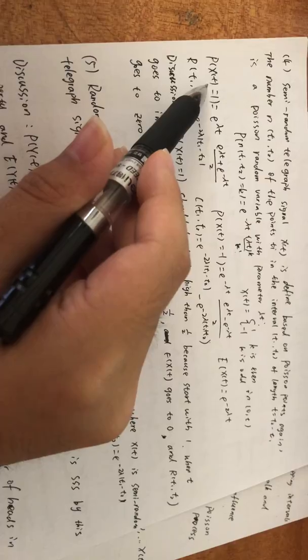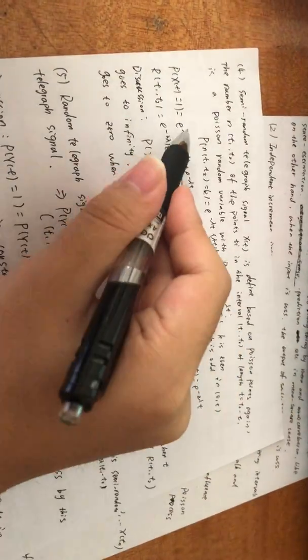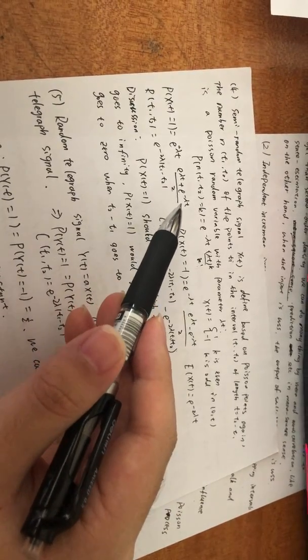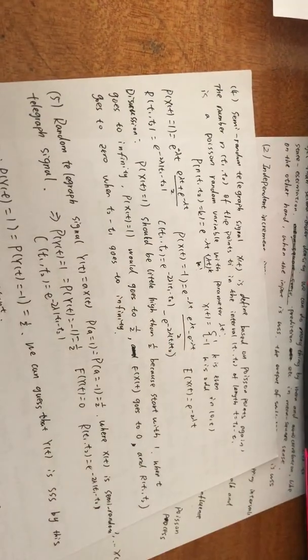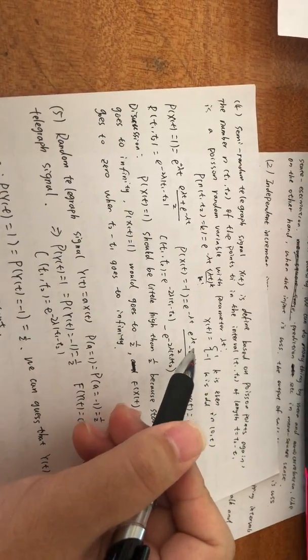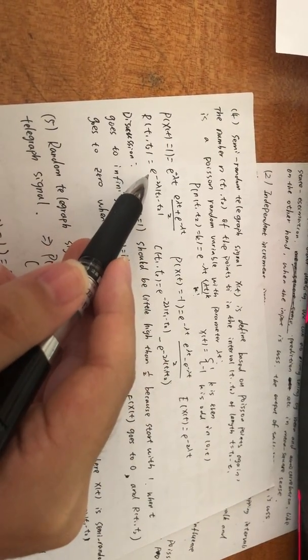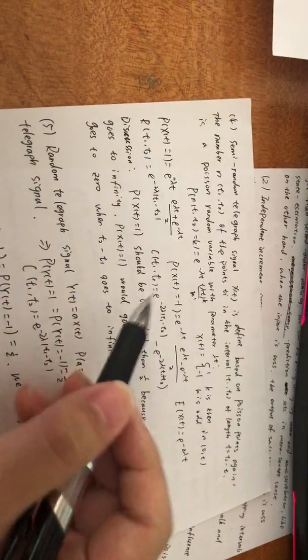So the probability X equal to 1, we have exponential negative gamma t times exponential gamma t plus exponential negative gamma t, divided by 2, and for this one we just change the plus to the minus, and we have the mean equal to exponential negative 2 gamma t, and the autocorrelation equal to this one, and the covariance equal to this one.